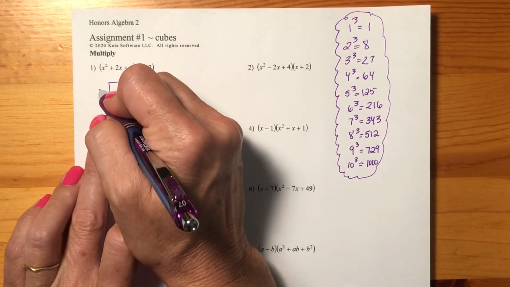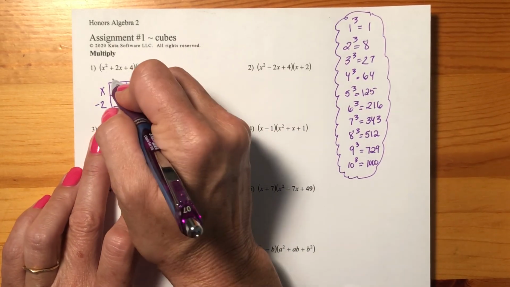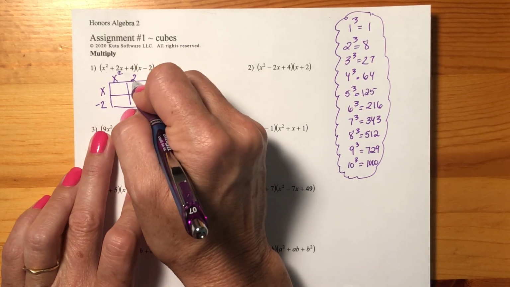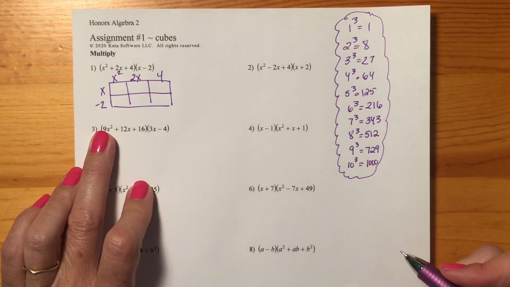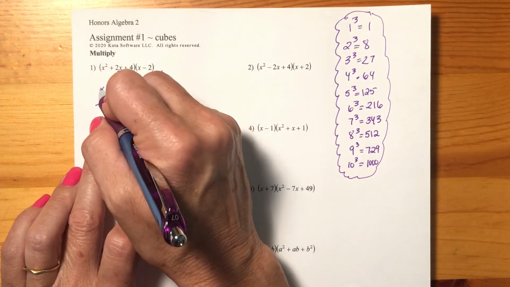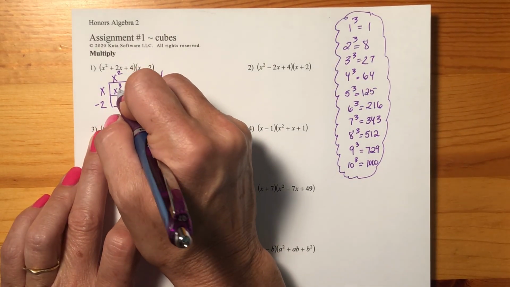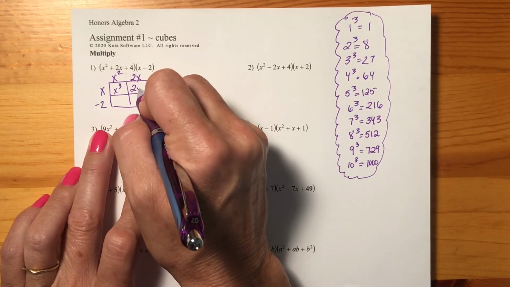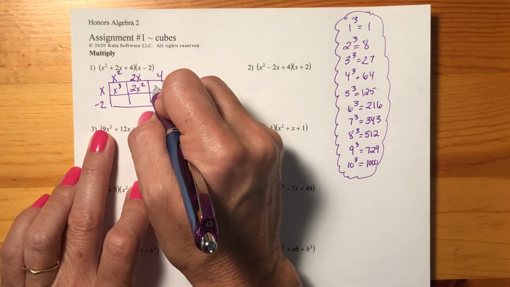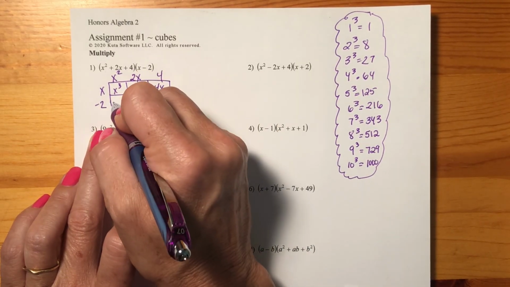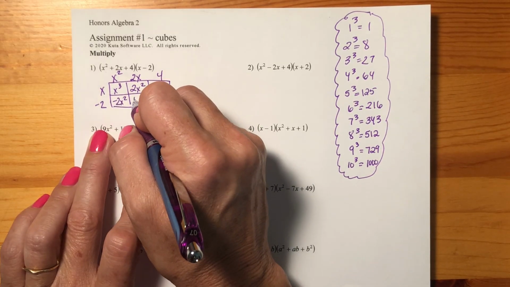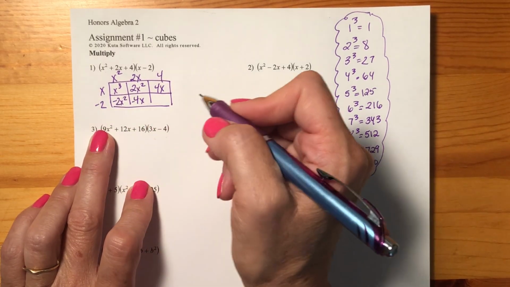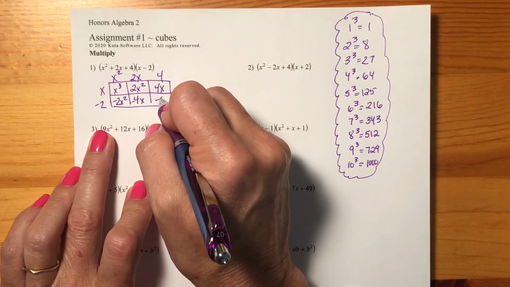So binomial. I have a spot here for my x and my minus 2, and my x squared, my 2x, and my 4. So I'm going to multiply just like I would in a Punnett square. x times x squared is x to the 3rd. x times 2x is 2x squared. x times 4 is 4x. Multiply negative 2 times x squared here. 2x times negative 2 is 4x. Throw in that negative sign, negative 4x. And of course, negative 8.